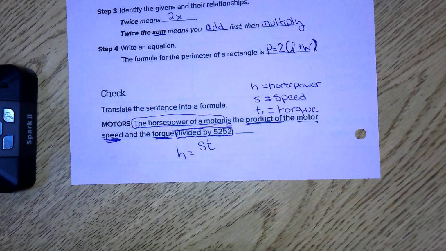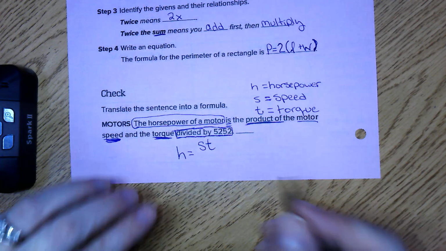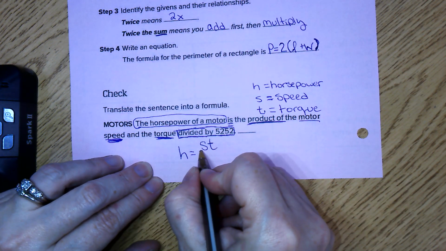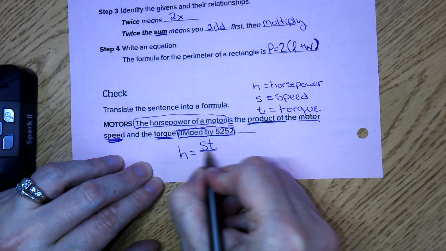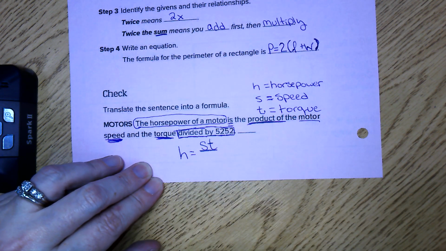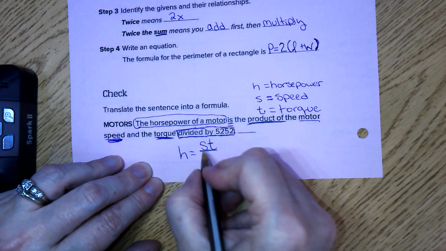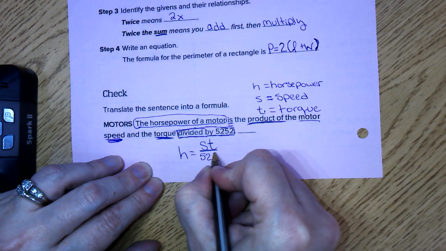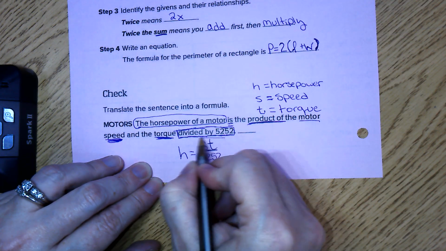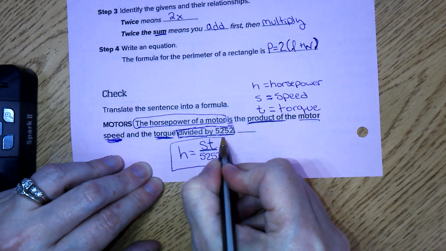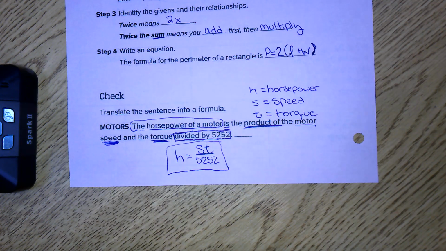Erase it if you got it. We don't need it. And then lastly, divided by, there's that fraction bar again, divided by 5,252. You've just created another formula. All right, and those are your notes. If you have any questions, I will answer them tomorrow when I get back.